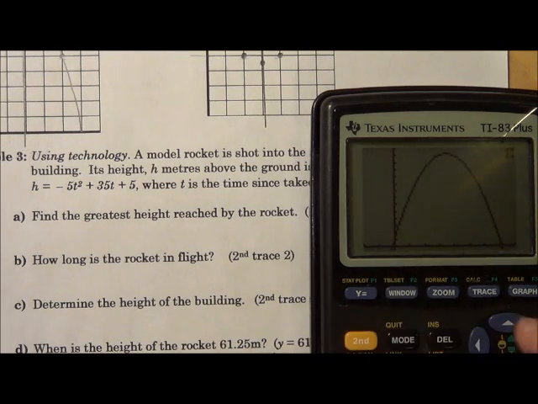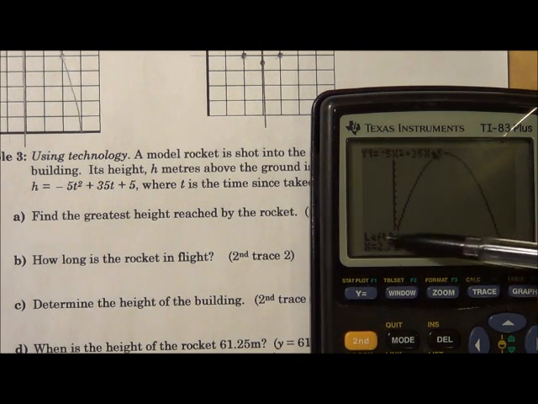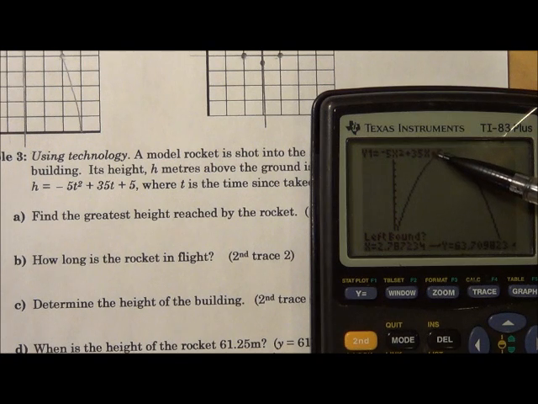Okay, so what we'll do is we'll go to second, trace, which is actually calc, and we want to look for maximum. So you can scroll down to 4 if you like, and then press enter. And then it's asking you here, left bound. So it's asking us now, between what two areas should I look? This is the calculator talking. Should I look for the maximum?